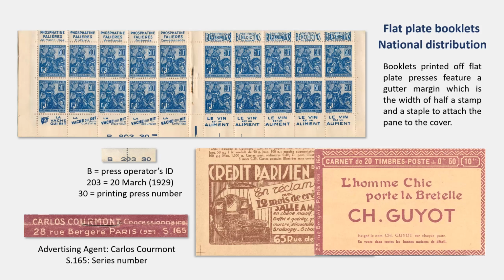And the booklet covers were printed by a private company, Carlos Courmont, who was also responsible for obtaining the advertising contracts, which offset the printing cost. Those were the advertising contracts for the margins of the booklet panes and for the covers of the booklet.